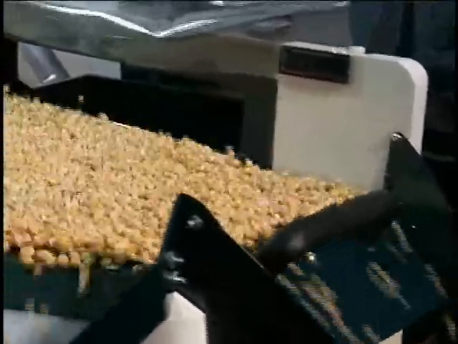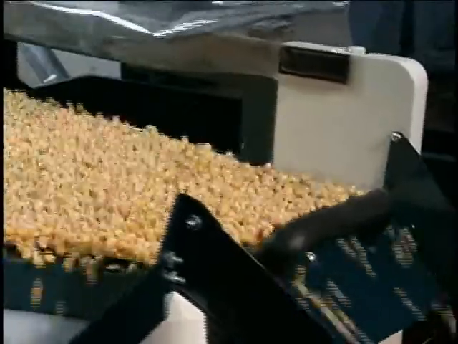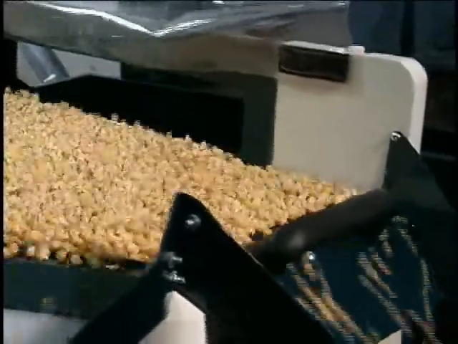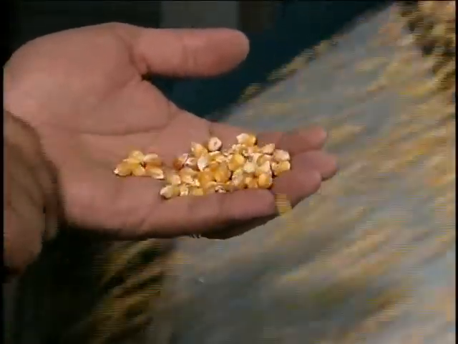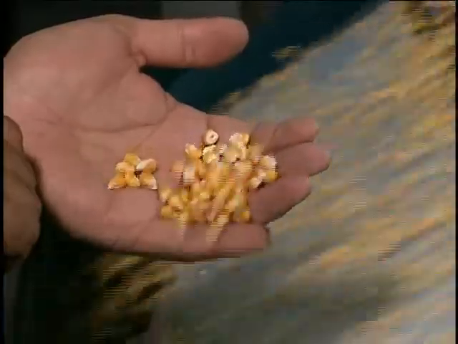The number one goal of a gravity table operator is to produce a quality product that meets specifications. Once this is confirmed, then you should begin fine-tuning the table settings to minimize the discard of otherwise good material.